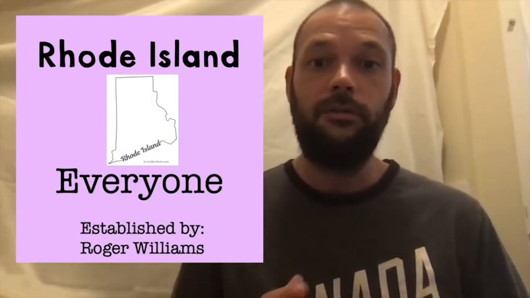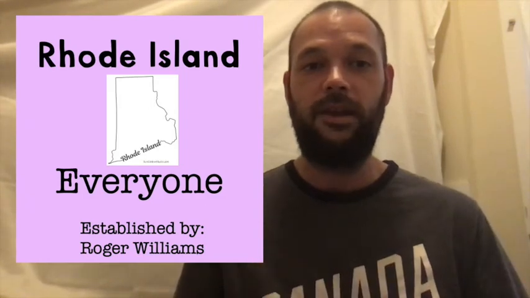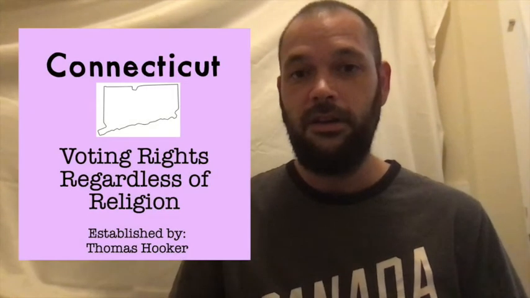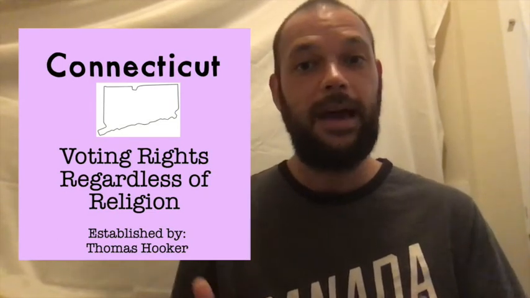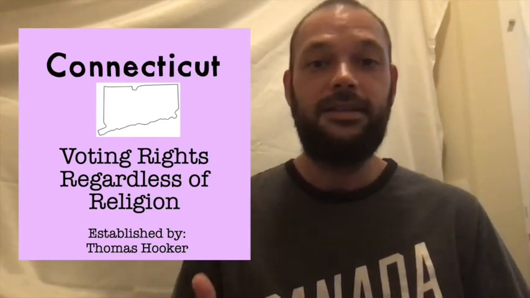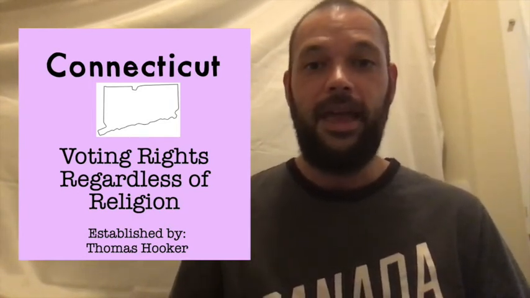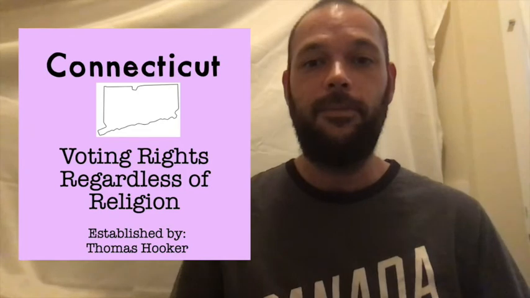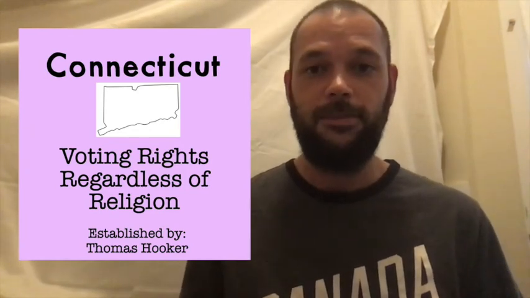Some other colonies looked at these established religious colonies and said they had not gone far enough in religious tolerance. Roger Williams left Massachusetts in order to establish the colony of Rhode Island on pure religious freedom and welcomed all religions into it. Thomas Hooker left Massachusetts as well to establish the colony of Connecticut because he believed that the laws of Puritan Massachusetts did not allow for enough religious freedom in the voting. And he established Connecticut and allowed people of all religions, regardless of church memberships, to vote.